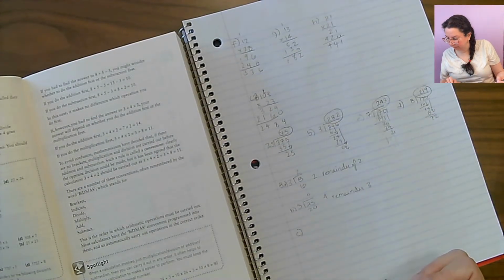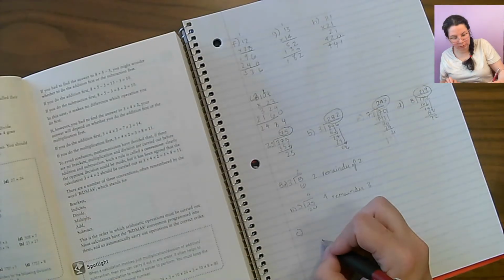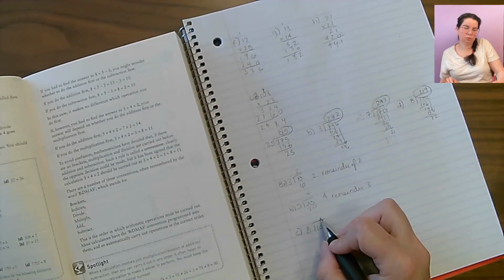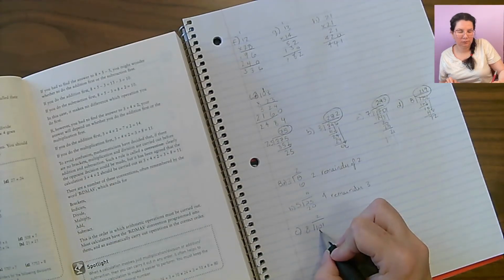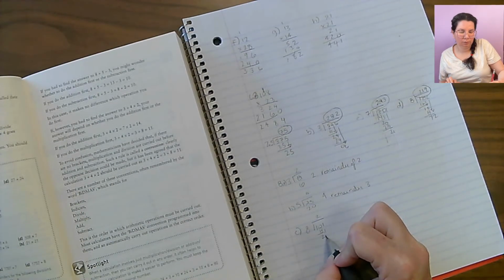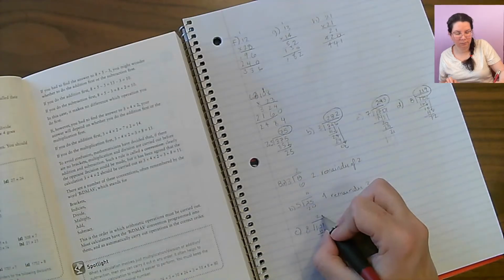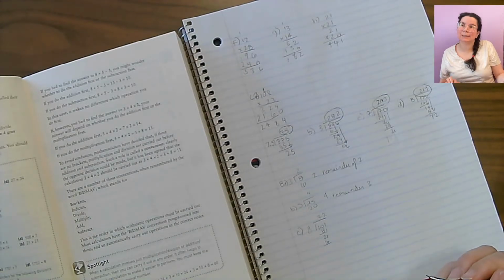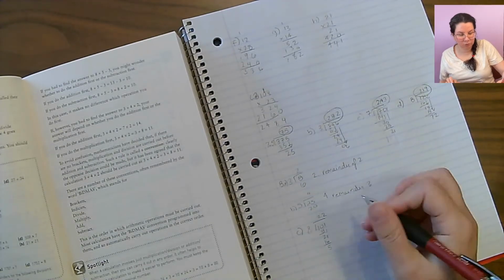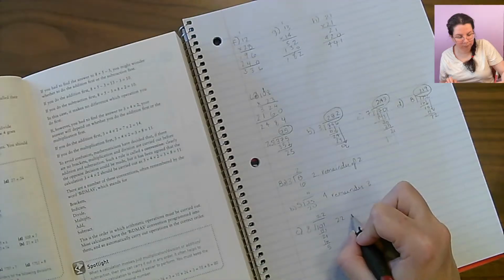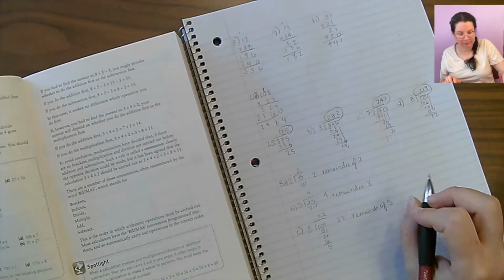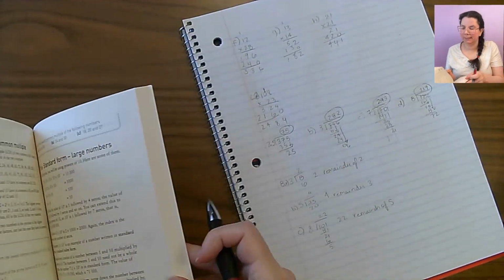C. 101 divided by 8. So 8 goes into 10 twice, which is 8, which is 21, and then 8 goes into that 16. So 21 minus 16 is 5. So that's 22 with the remainder of 5. All right, so let's check my answers.